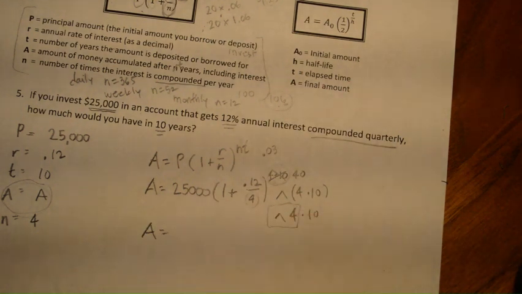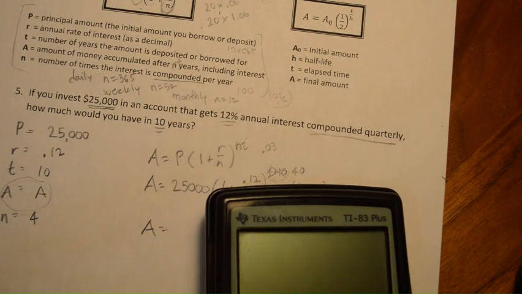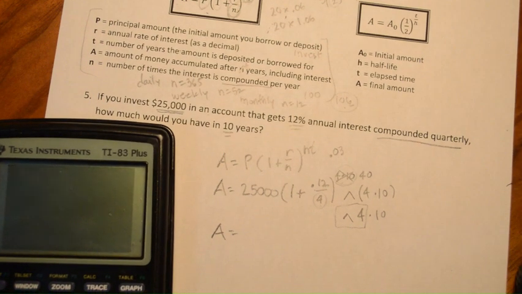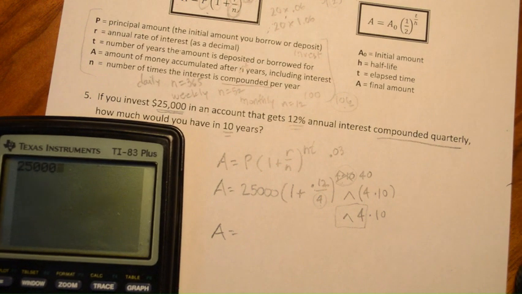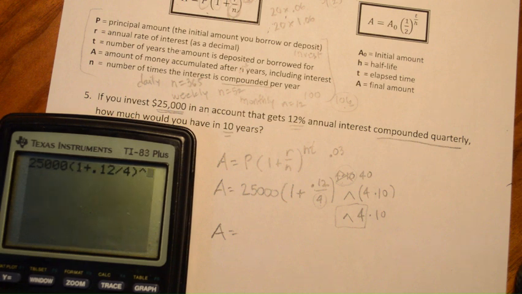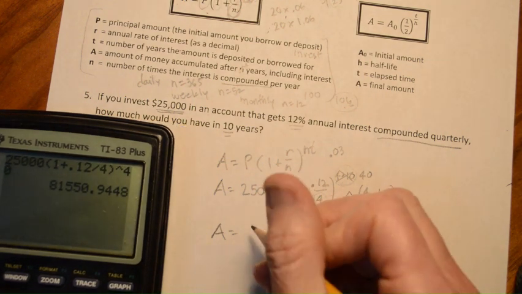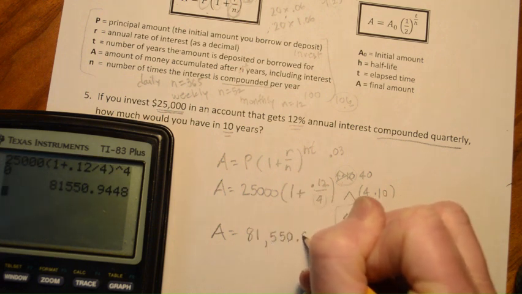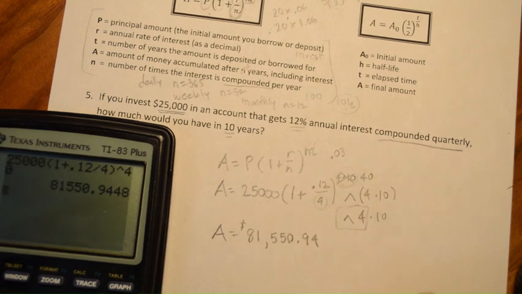Okay, so let's get the calculators out. And we're just going to enter that in exactly as we have it. So I'm going to type in 25,000 times, parentheses, 1 plus 0.12 divided by 4, end parentheses, exponent or caret, and then I'm going to put 40. That tells us, wow, that's a good amount of money. $81,550 and 94 cents is how much we are going to end with.